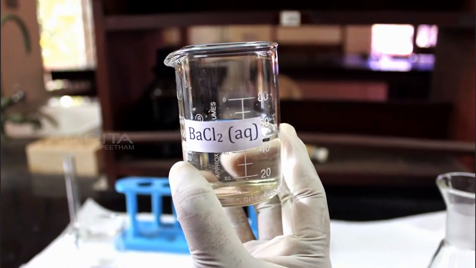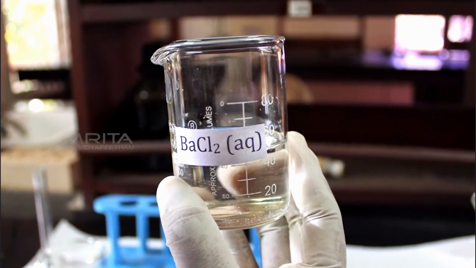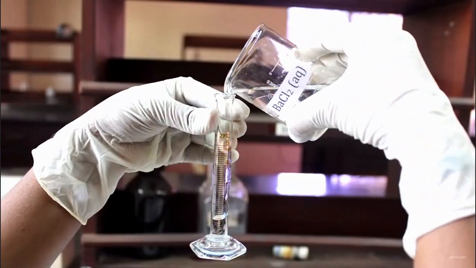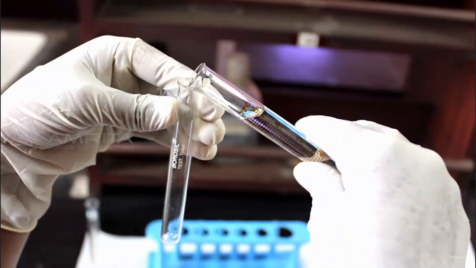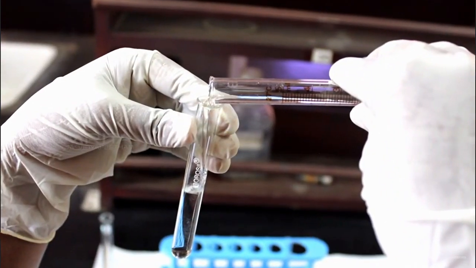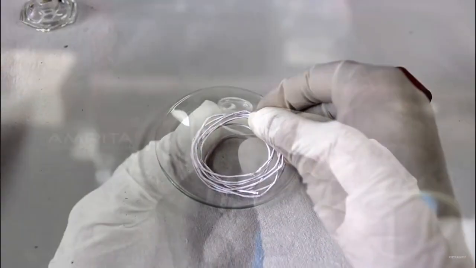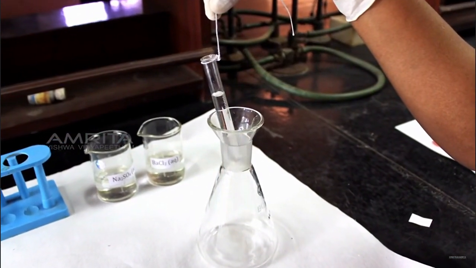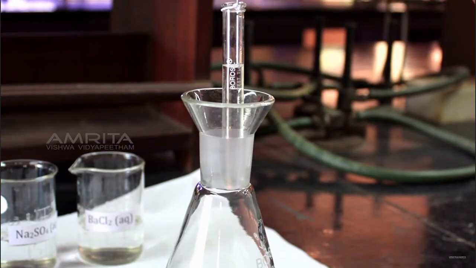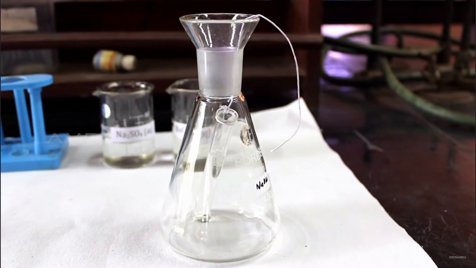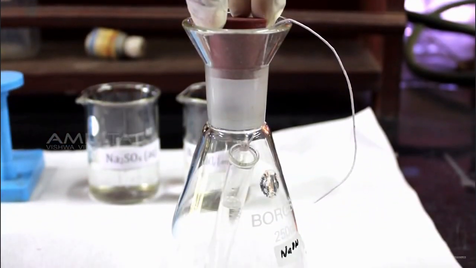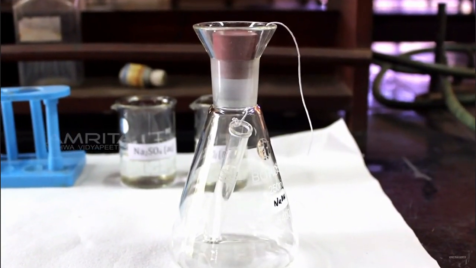Now, take the beaker containing barium chloride solution. Pour 5 ml of barium chloride solution into a measuring jar. Transfer it into a 10 ml test tube. Take a thread and tie the test tube using the thread. Hang the test tube in the conical flask carefully so that the solutions do not mix with each other. Take a cork and put it on the mouth of the flask so that the thread holding the test tube is held firmly in place.